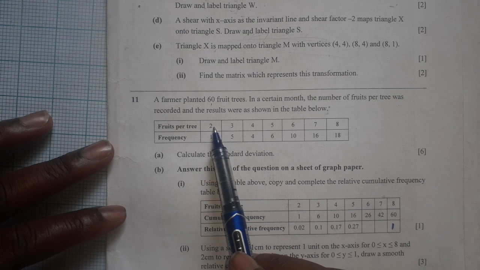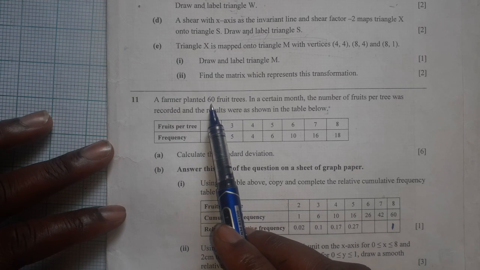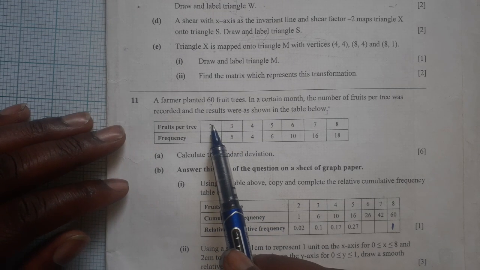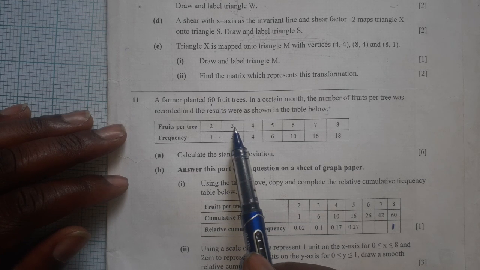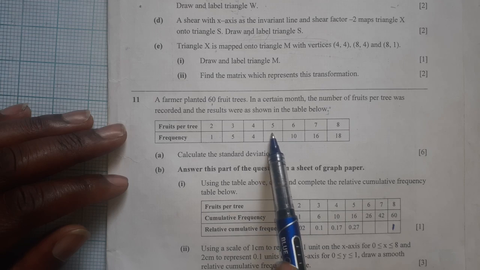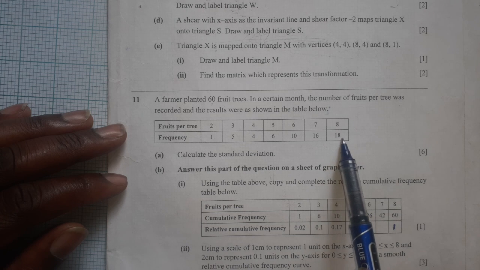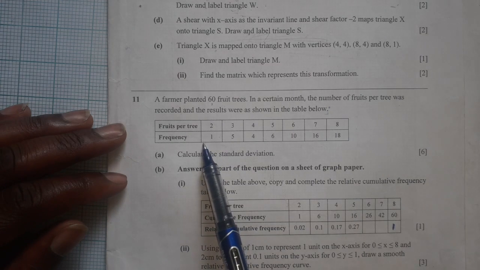Fruits per tree. So it means amongst those 60 fruit trees, one of them only had 2 fruits. Then 5 of them, each of the 5 had 3 fruits. Then 4 trees, each one of them had 4 fruits. Then 6 trees, each one of them had what? Up to the end where we are saying 18 fruit trees, 18 trees, each one of them had how many fruits? 8 fruits. That's the interpretation of this table.